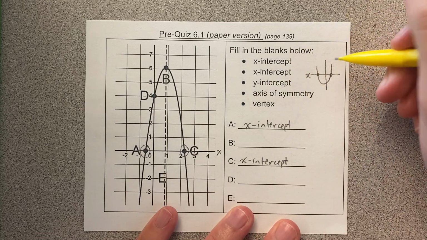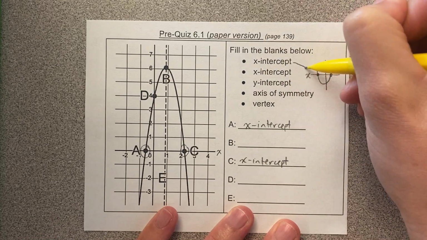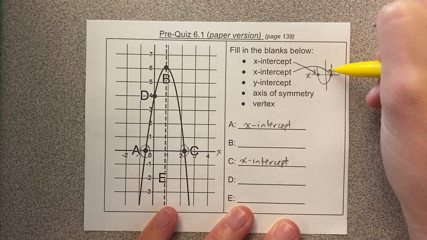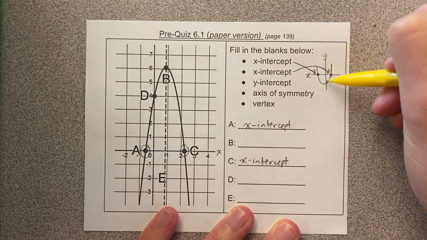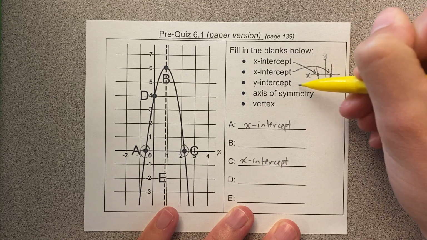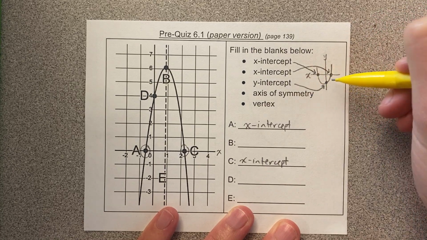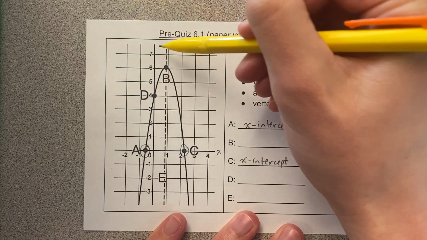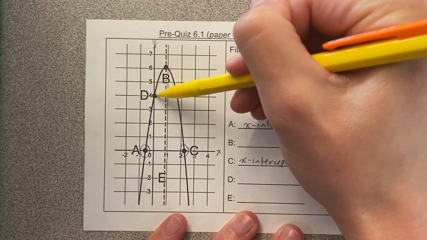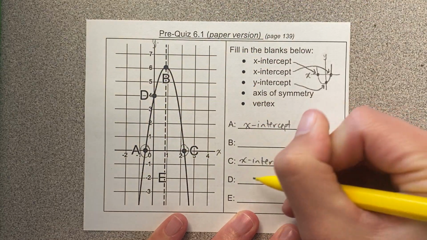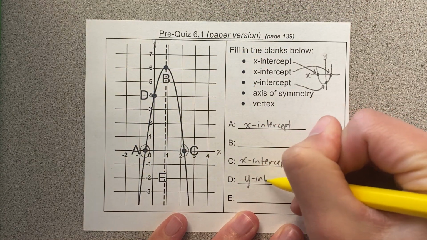Now, my y-intercept is where the parabola hits, right? So these are my x-intercepts. My y-intercept is where this parabola hits the y-axis. This is the y-axis, so here is my y-intercept. It's where the parabola hits the y-axis. And so my y-intercept is this point right here where the parabola touches. So D is y-intercept.